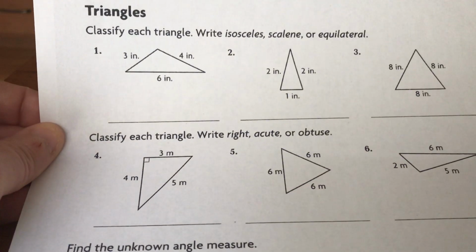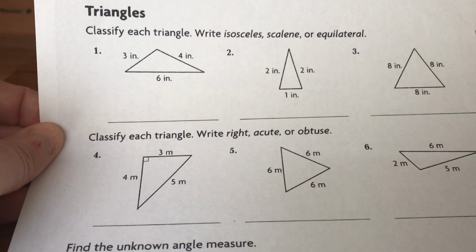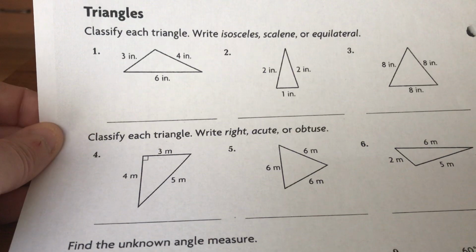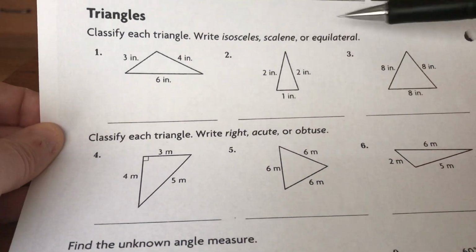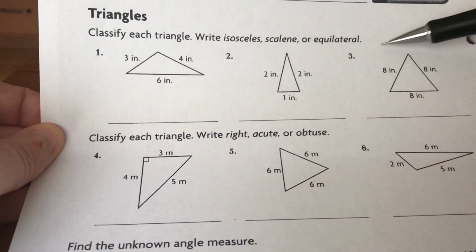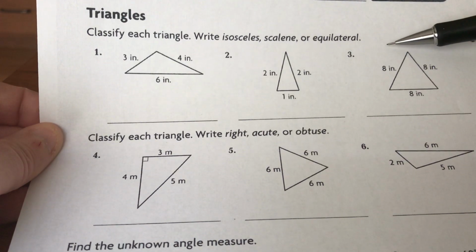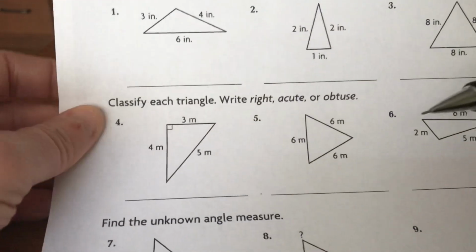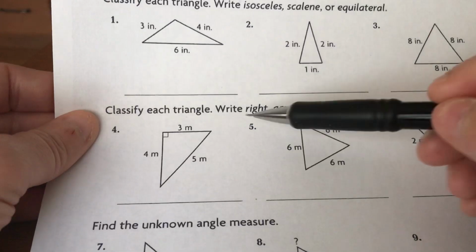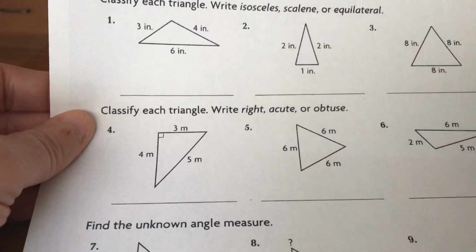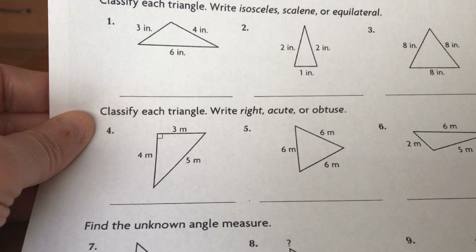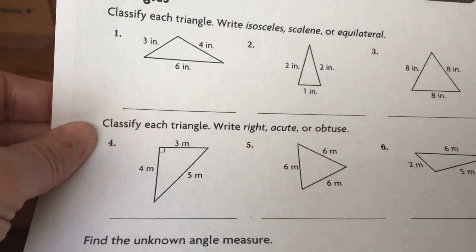So here's what we're going to do. We're going to name triangles or classify them based on their sides. These are the names that triangles have if you want to call them by their sides. And we're going to name triangles based on their angles. These are the 3 names triangles have if you want to name them by their angles. Okay, so what do these names mean?